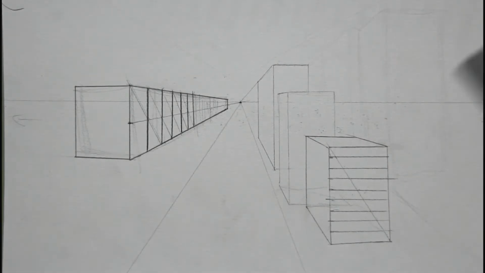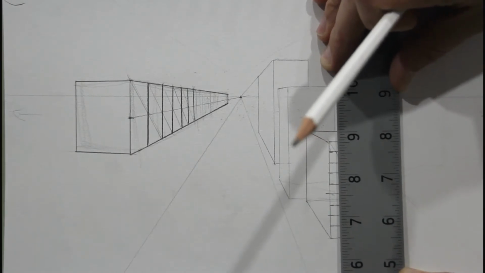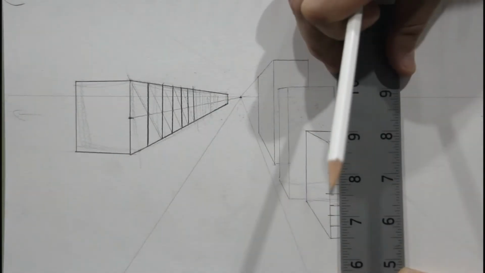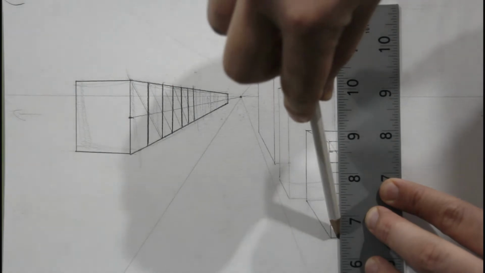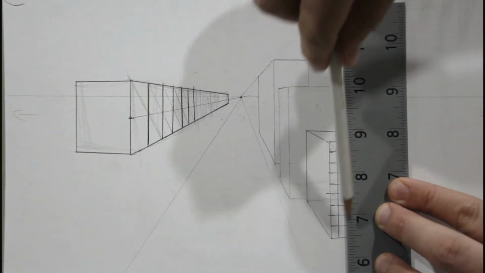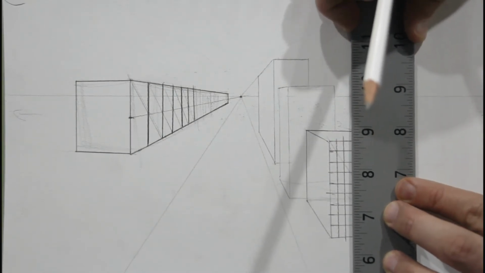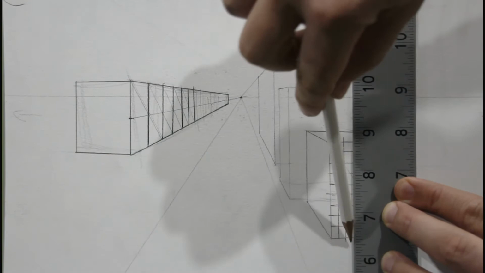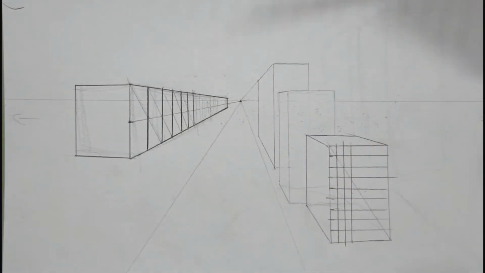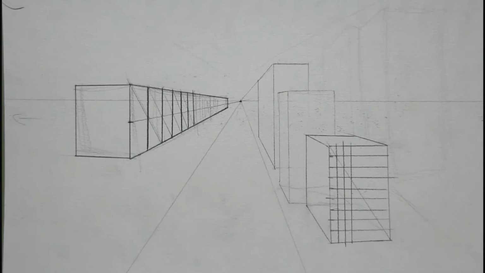That is where I will have my straight up and down lines. And if I continue those over, I'll get a perfect grid there. This is going to work especially well.